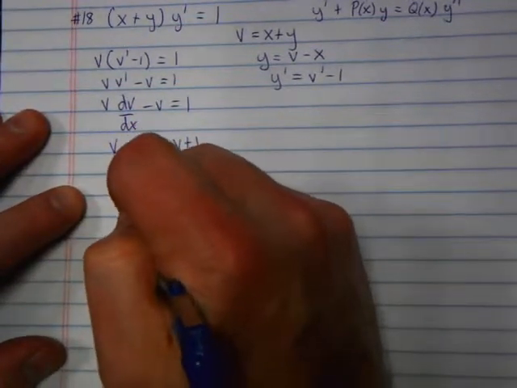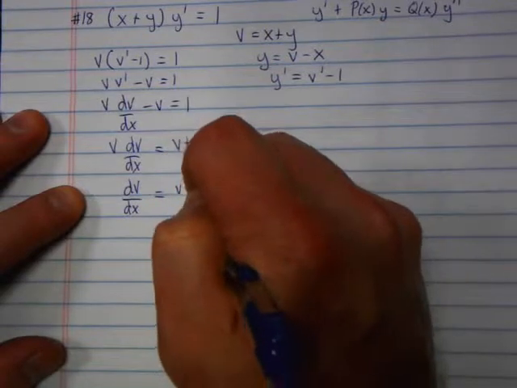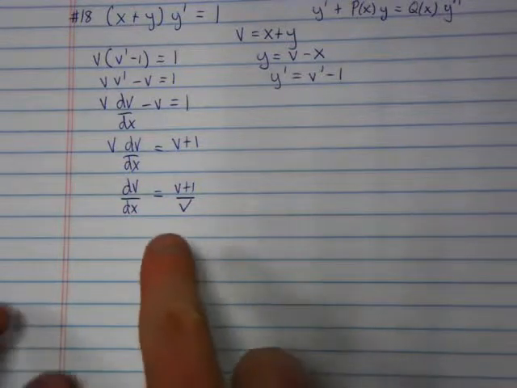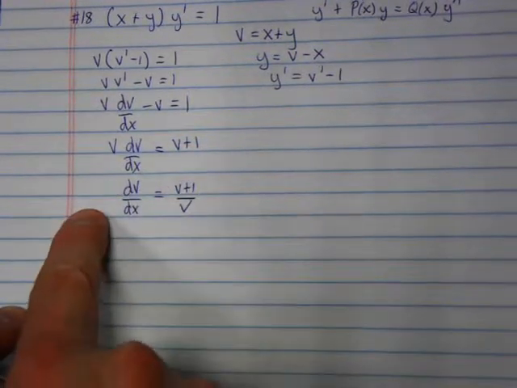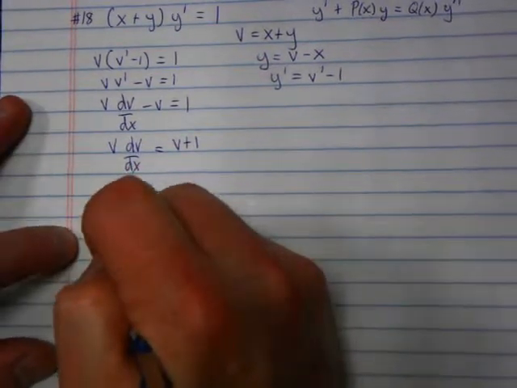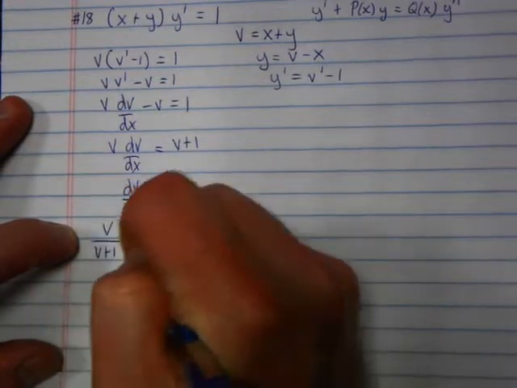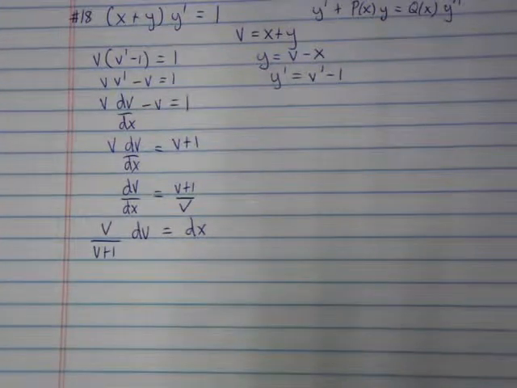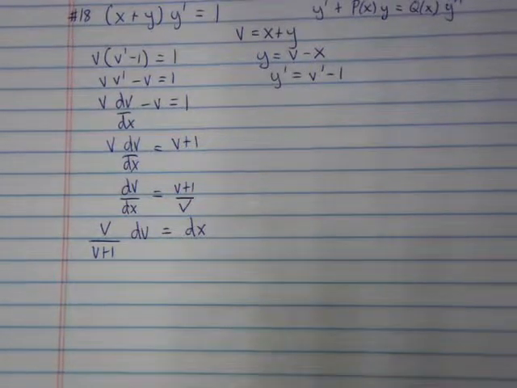dv/dx equals (v plus 1) over v. And then I absolutely can separate my variables. I multiply by v, I divide by v plus 1, and I multiply by dx. And that all separates. So I'm going to have v over (v plus 1) dv equals dx. So it did become separable after making that appropriate linear substitution. Like I say, sometimes they'll be linear, but most times they're going to end up being separable.